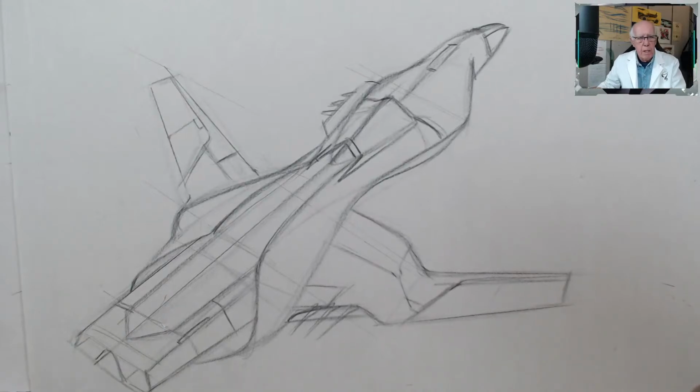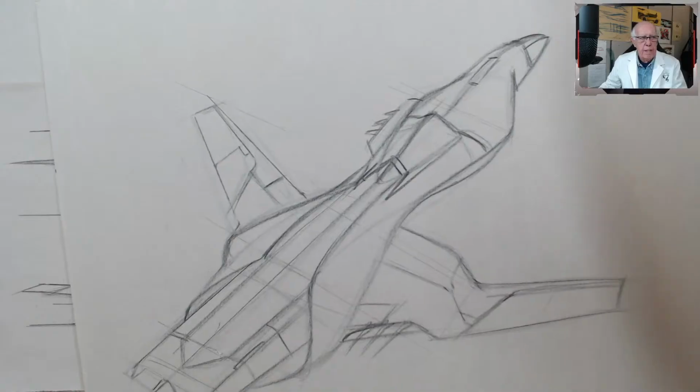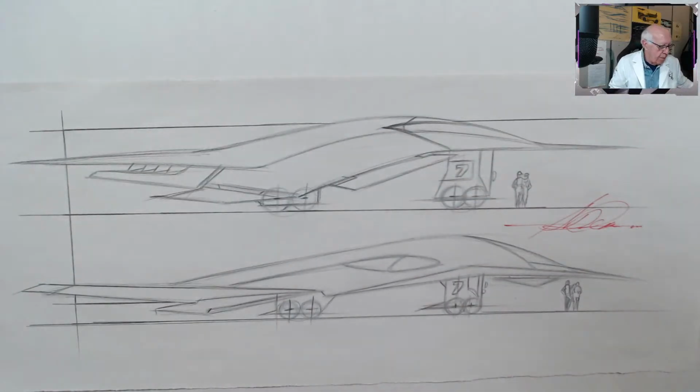Maybe an overhead, a couple of 3/4 fronts, but for next week, I'm going to start developing this a little bit further and take it into a system where we might find, for example, a good solution overall. So let me stop there for a moment. I'm going to ask you a question.